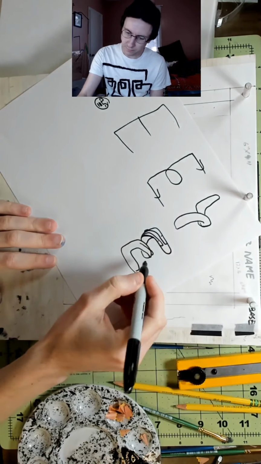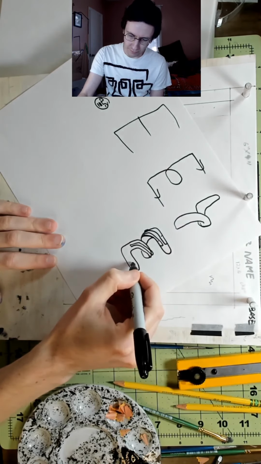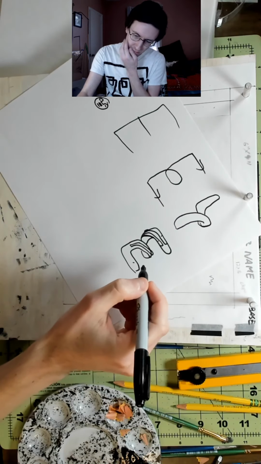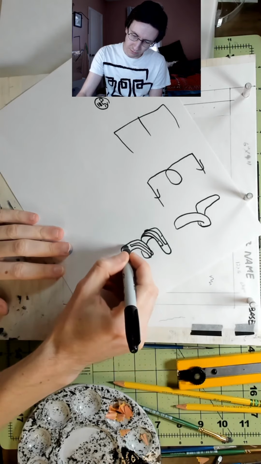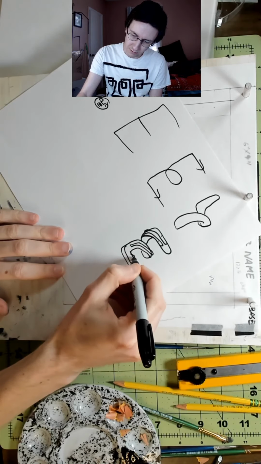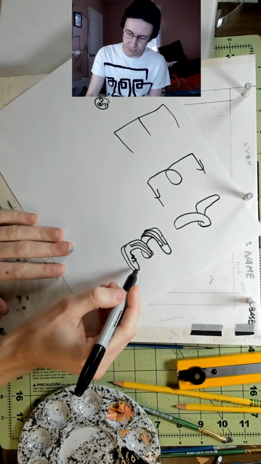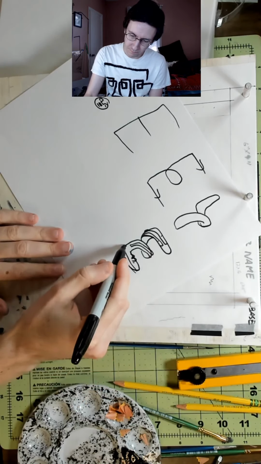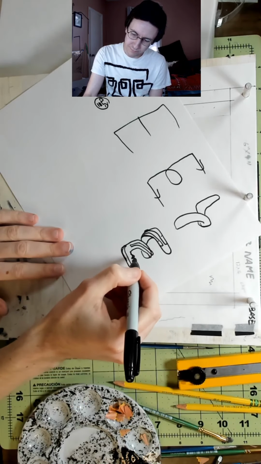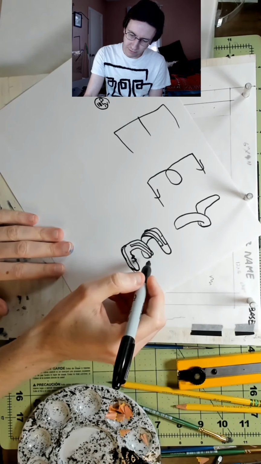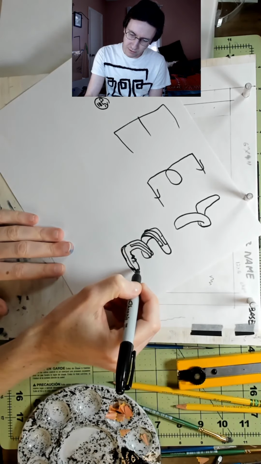And then this one will just be, or I could have it twist this way and have the lips going out that way. I think that might be the most interesting option. So if that's the case, I could either twist back here.